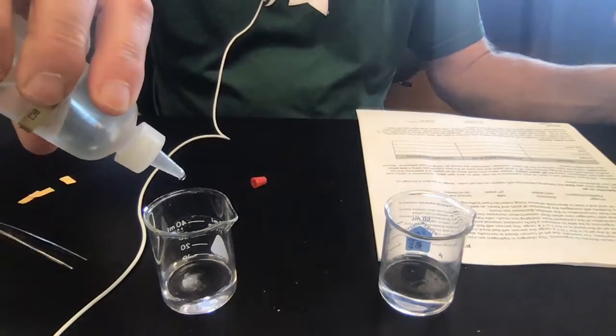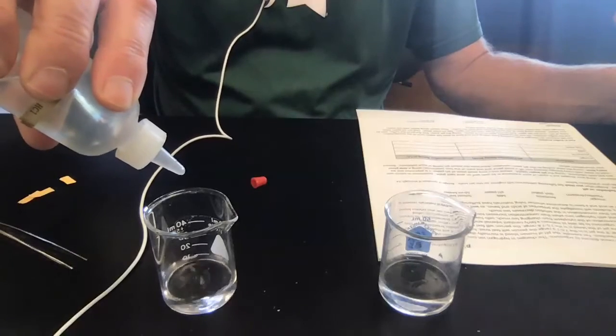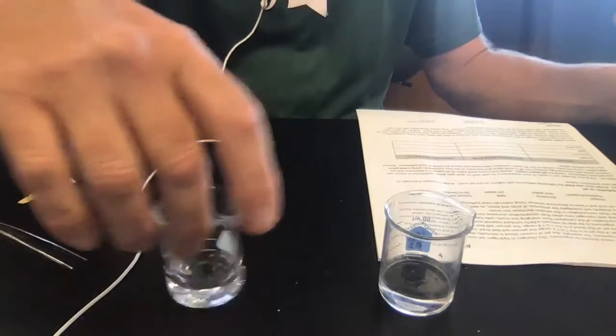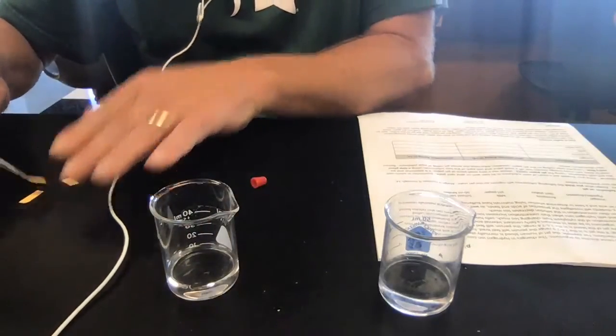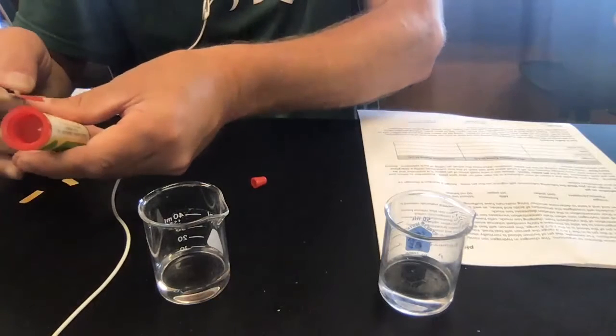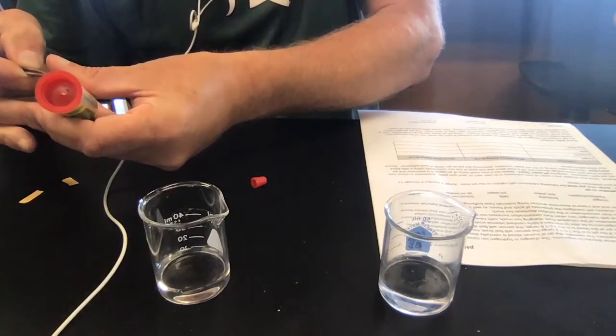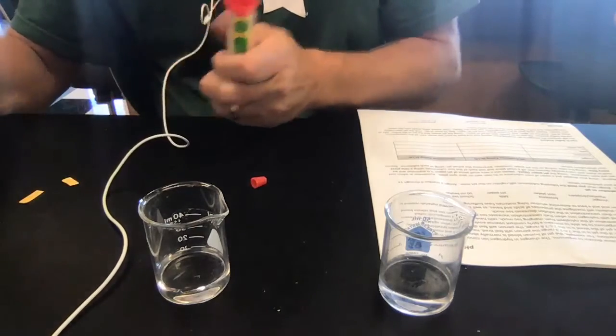1, 2, 3, 4, 5, 6, 7, 8, 9, 10. We're going to swirl that around and mix it. And then we are going to take a reading. And I can see that it's turned a little bit reddish. And boy, we are already down to a pH of 2. So 10 drops puts us down at a pH of 2.